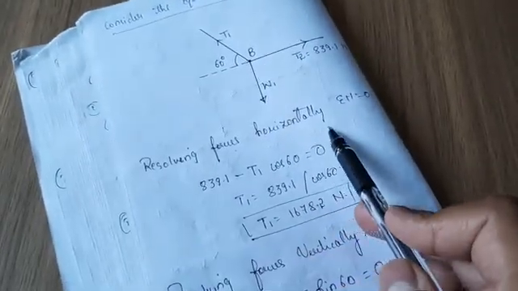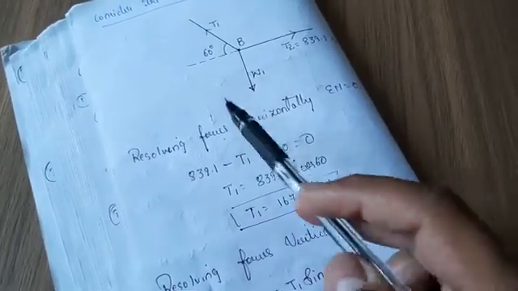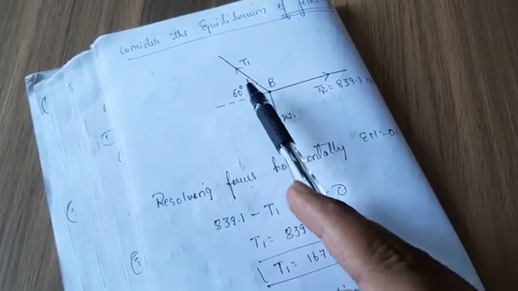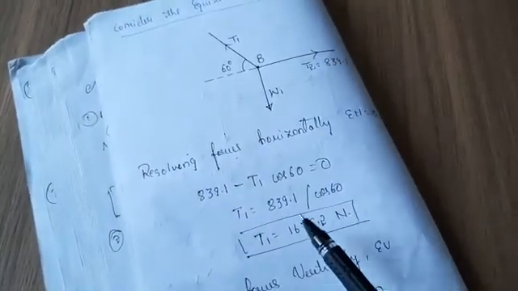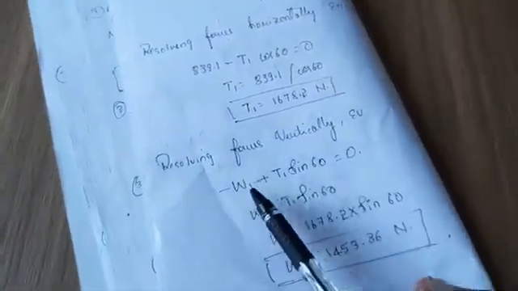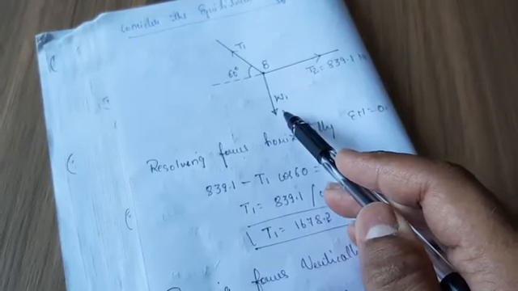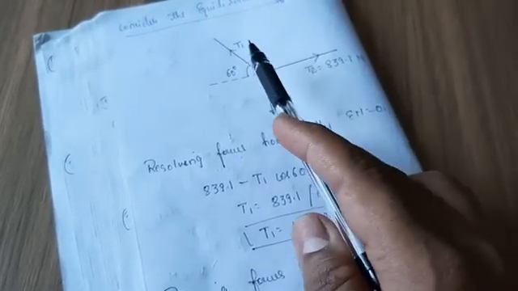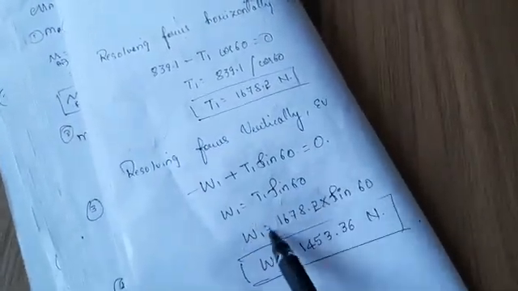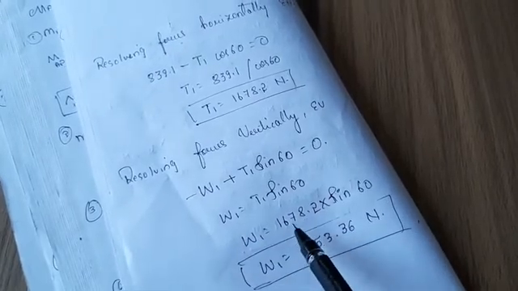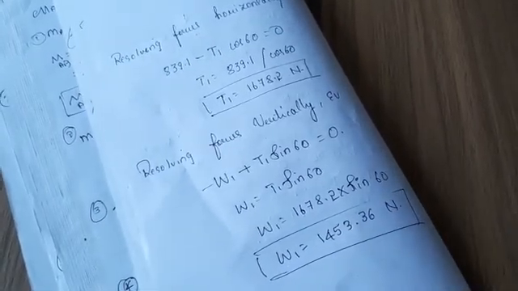Resolving forces horizontally, sigma H is equal to 0. There is one horizontal force acting rightwards, 839.1, minus the horizontal component of T1, which is T1 cos 60, but it acts in the left direction, hence minus T1 cos 60. So T1 will be 1678.2 newtons. Now resolving forces vertically, W1 is acting in the downward direction, as given in the question. So minus W1 plus T1 sine 60, which acts upwards. W1 is equal to T1 sine 60. When you put the value of T1 in this equation, you will get W1 as 1453.36 newtons.